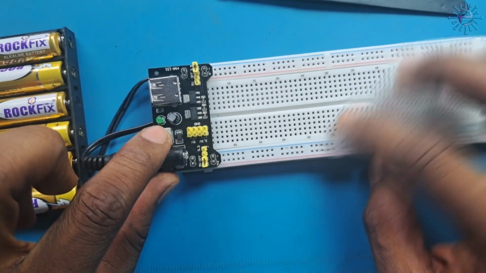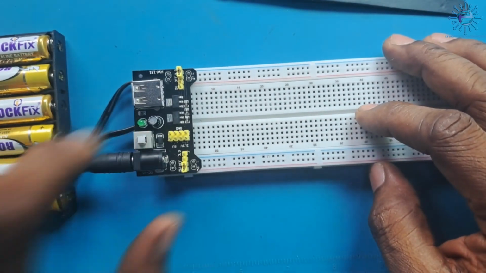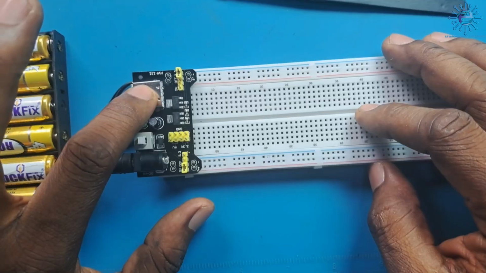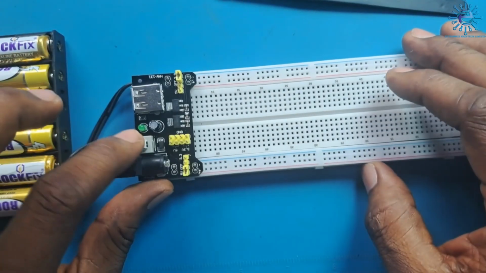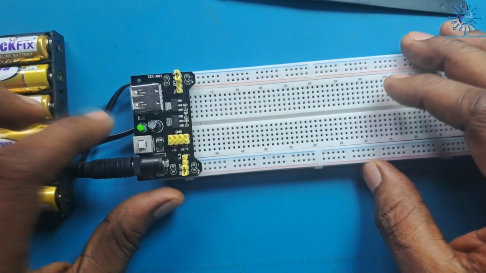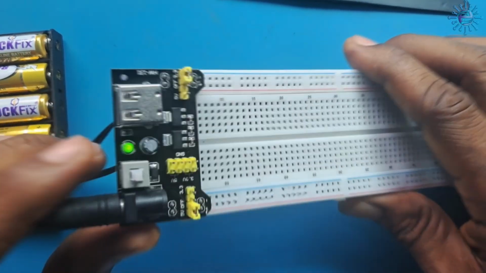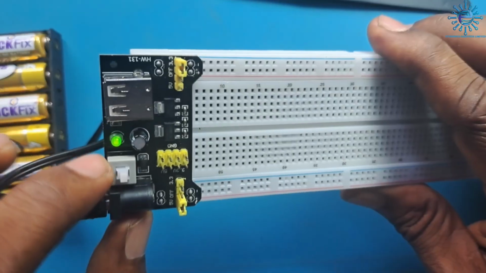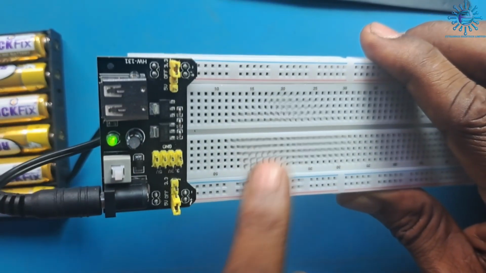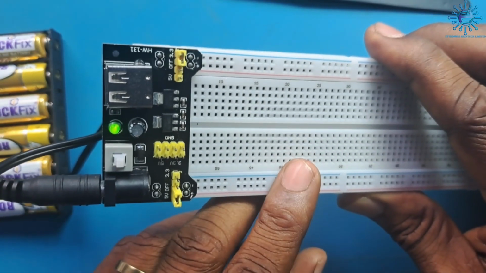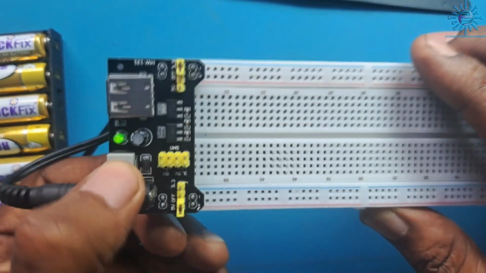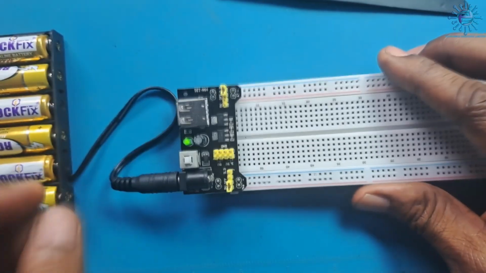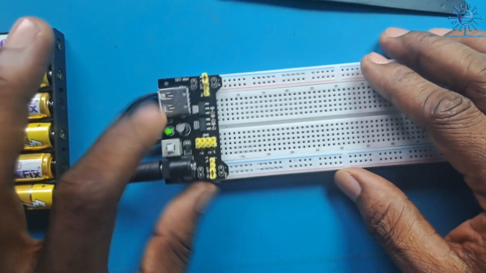If I press this switch, this LED will come on, indicating that power is now present on our breadboard. You can see that the LED is on, indicating that the breadboard now has electricity. If I turn it off, it will go off, and on, it will come on. So now we have power on our breadboard.